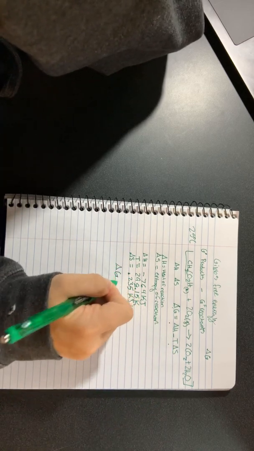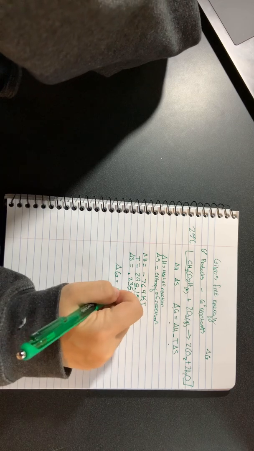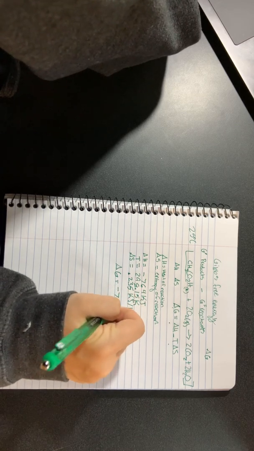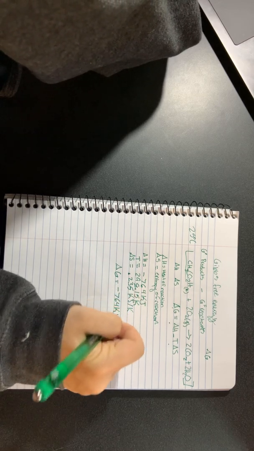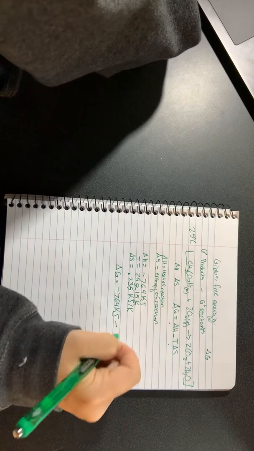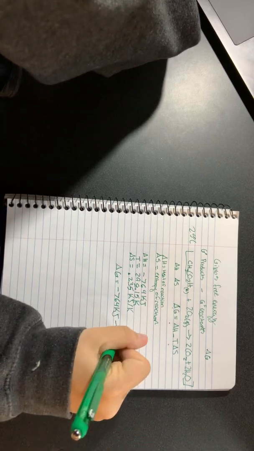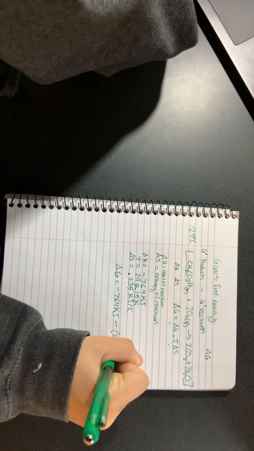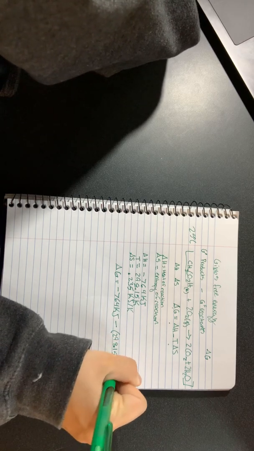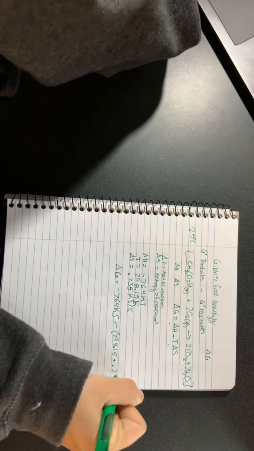Okay, so then we're just going to plug that into this equation. So delta G is going to be equal to negative 764 kilojoules minus 298.15 times 0.235.